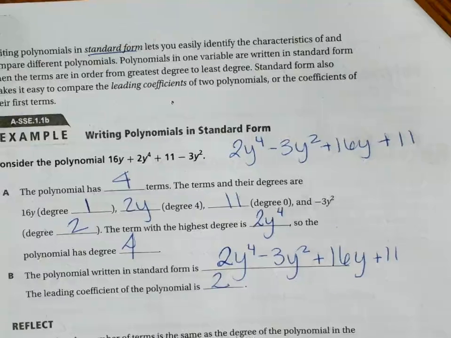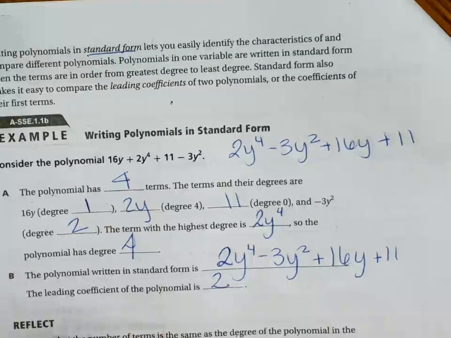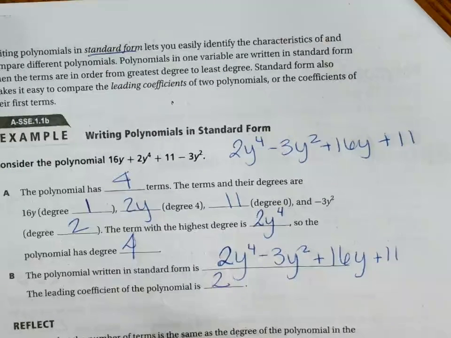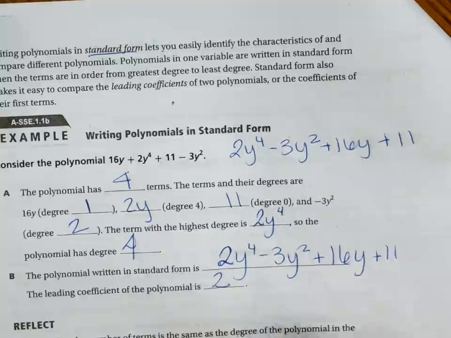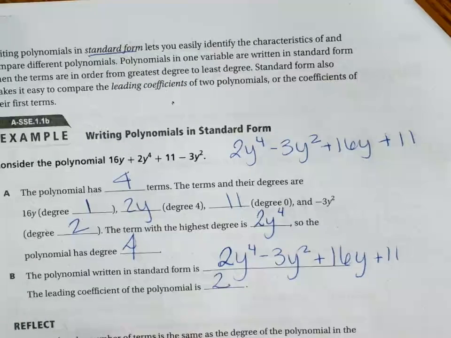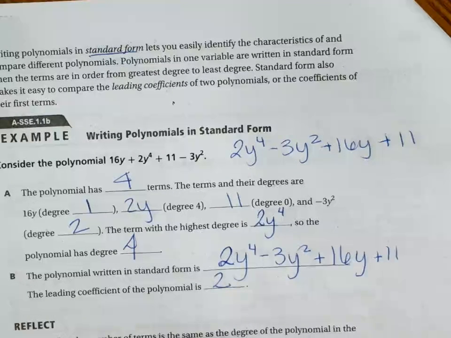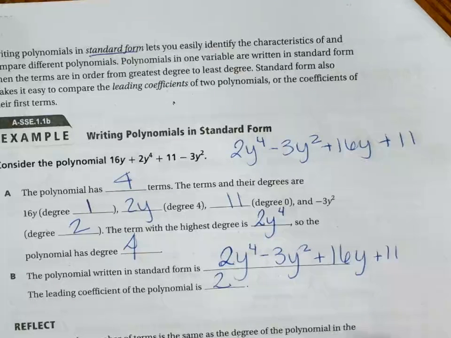Notice that the number of terms is the same as the degree of the polynomial in the example. Is this true for all polynomials? Explain. The number of terms is equal to the degree of the polynomial. Is this always true? No. The number of terms and the degree of the polynomial are not always the same.